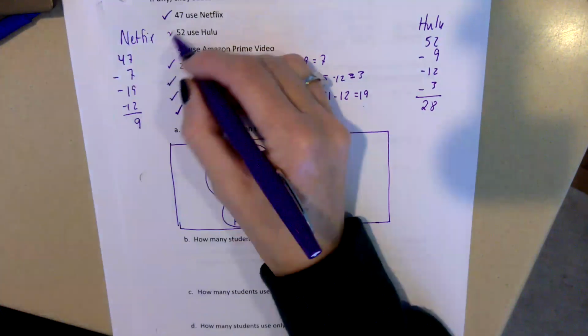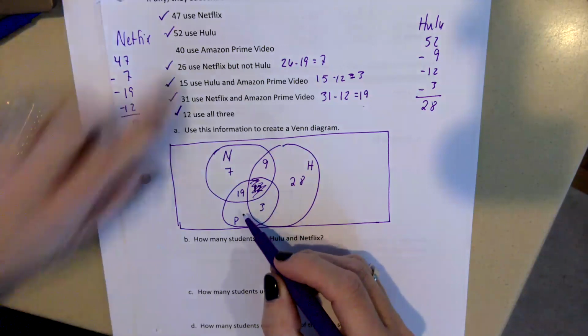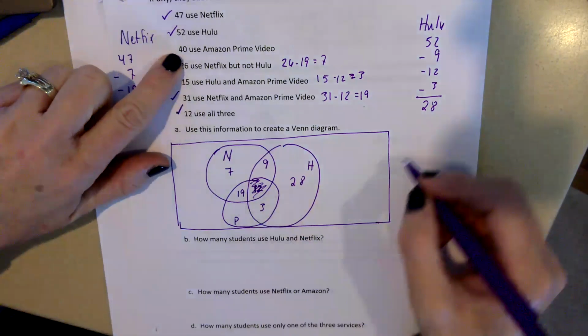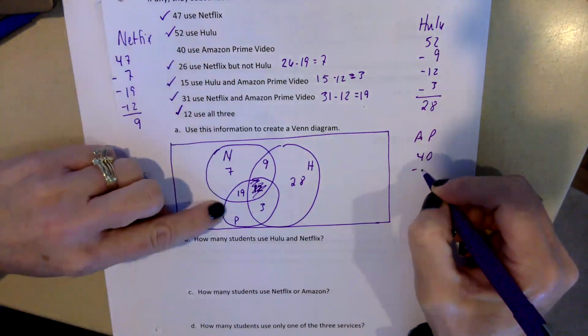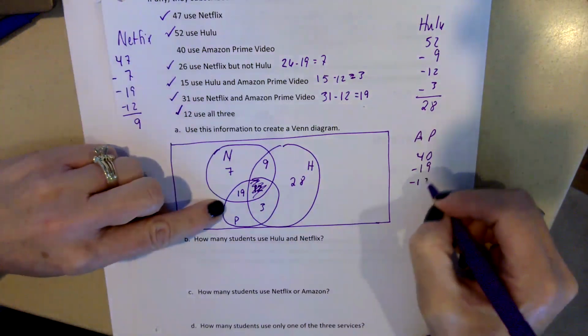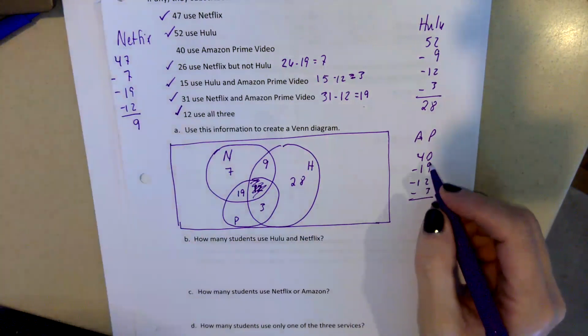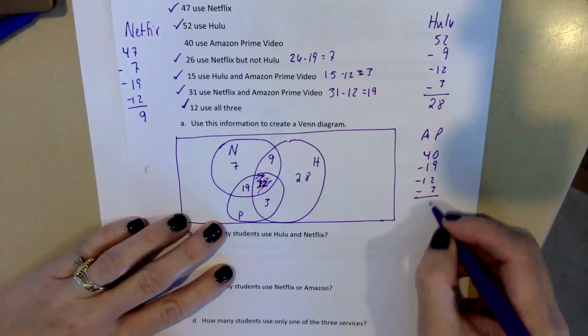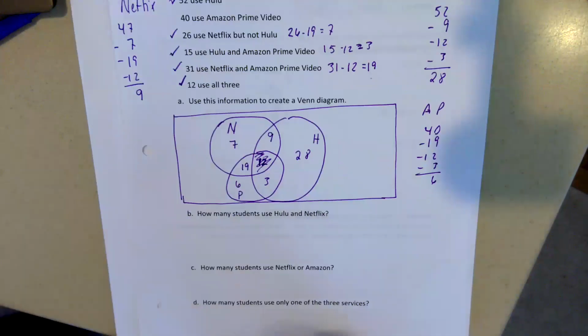And then when I add up these, I need to add up to 40. So for the Amazon Prime, we have 40, subtracting 19, subtracting 12, and subtracting 3, which would be 34. So that leaves us with 6 that are just in the Amazon Prime.